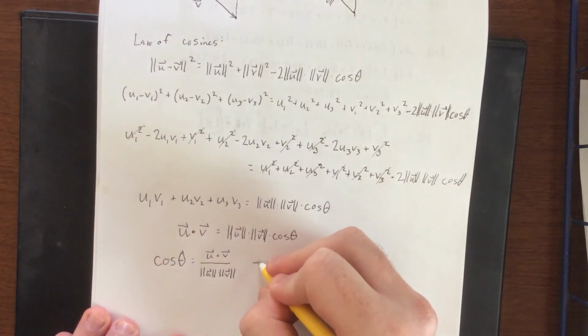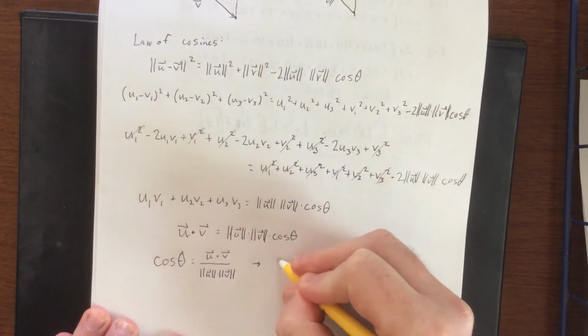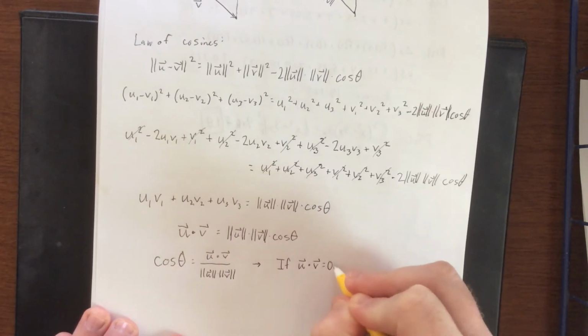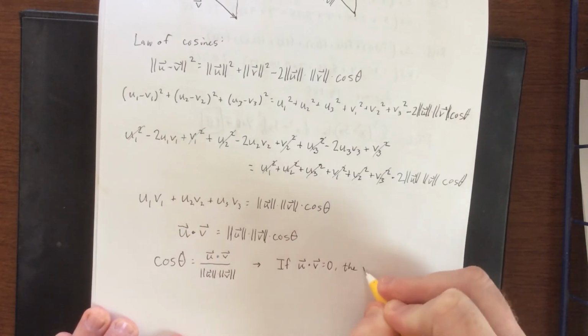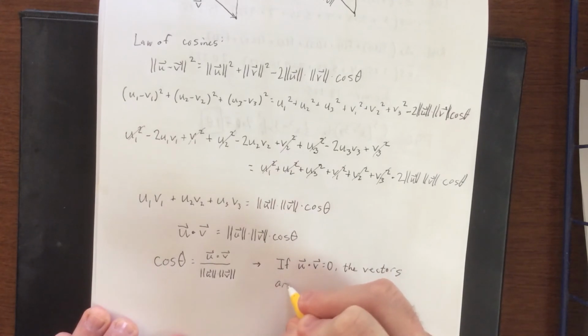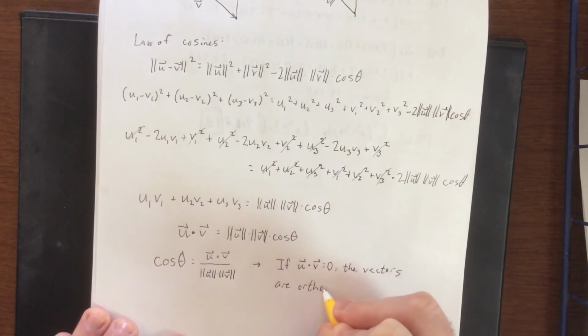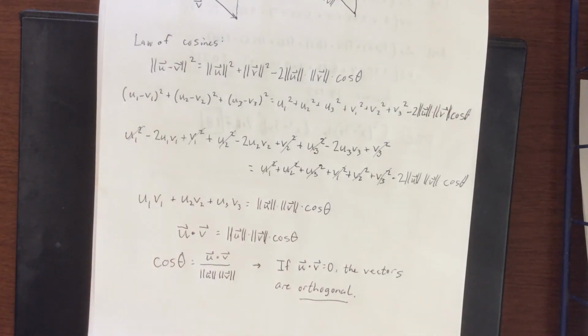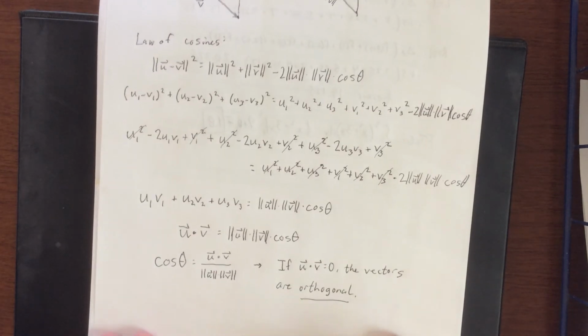Some of the implications are that if the dot product of two vectors is equal to 0, the vectors meet at a 90-degree angle. However, as soon as we get up to 3 dimensions, we use a slightly different name for perpendicular. They are orthogonal to one another. Orthogonal is basically just the higher dimension definition of perpendicular. So in a plane they'd be perpendicular, but in space they are orthogonal.